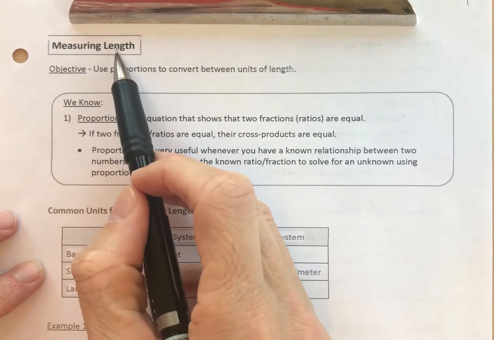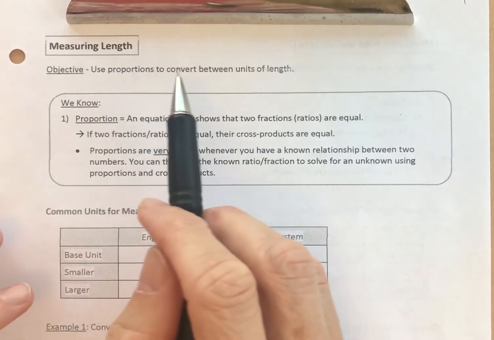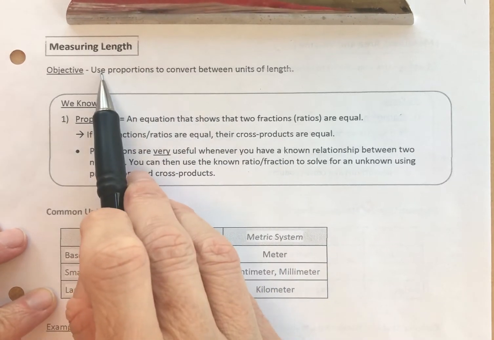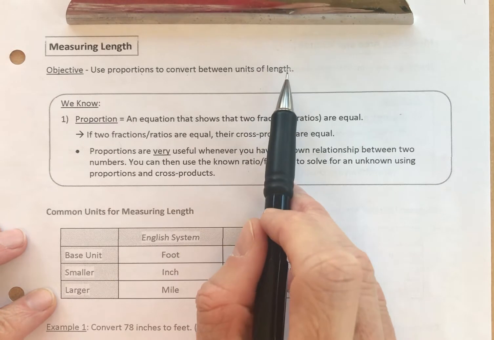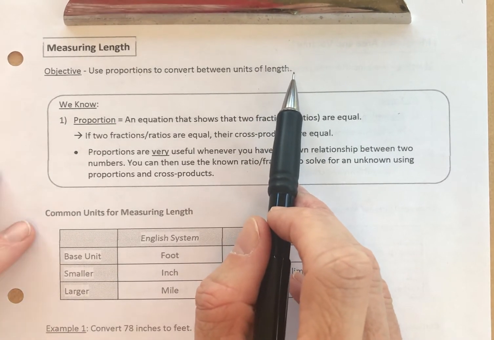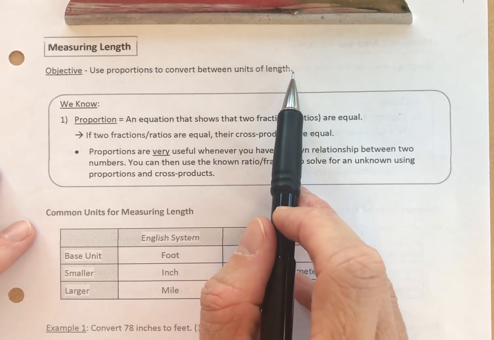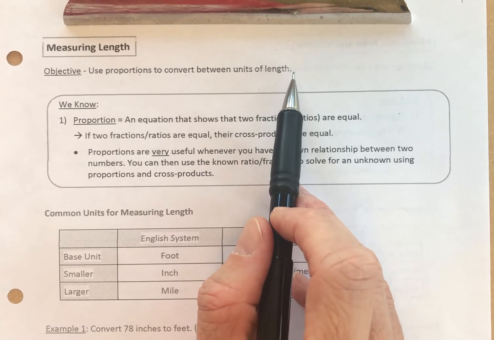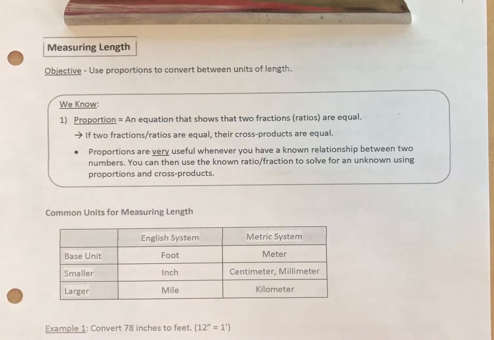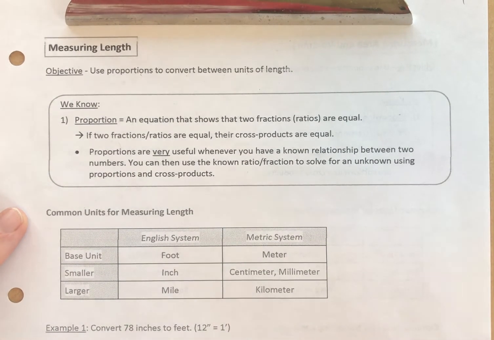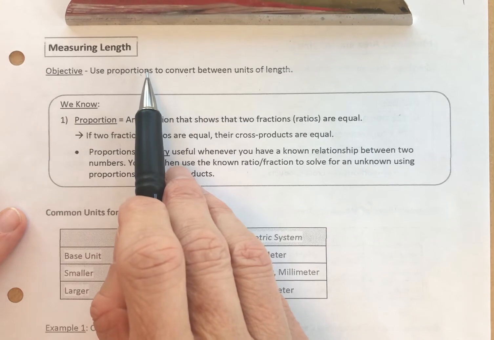Okay, measuring length. Our objective for this video, we want to use proportions to convert between units of length. Now, when you do conversions between a variety of measurements, there are two ways to do it. One way is to use proportions. The other way is to use what's called dimensional analysis. We're going to focus on using proportions.